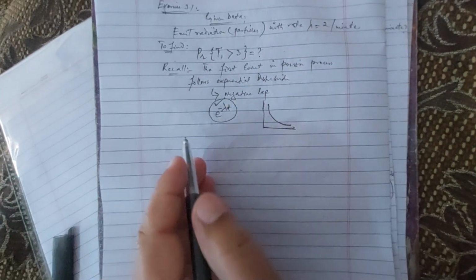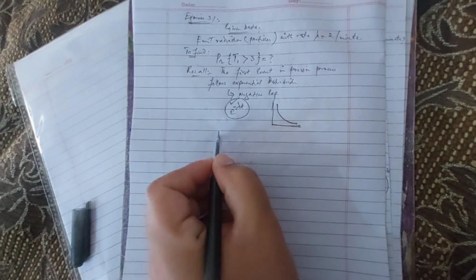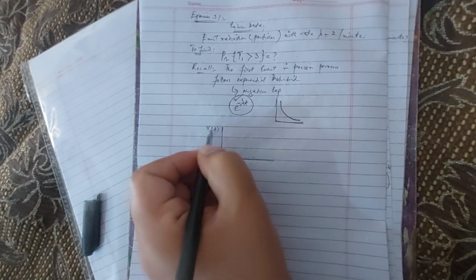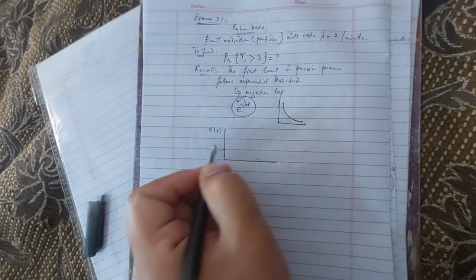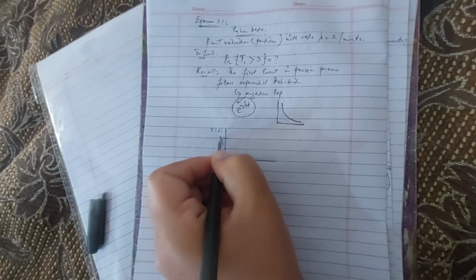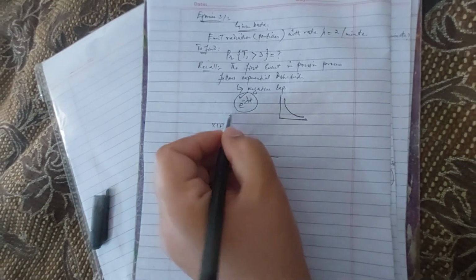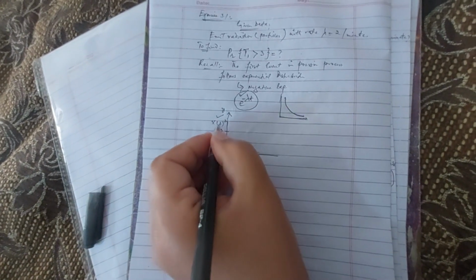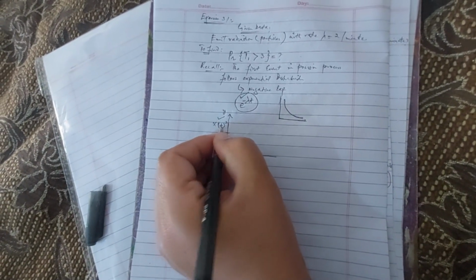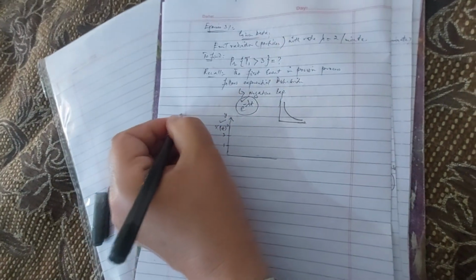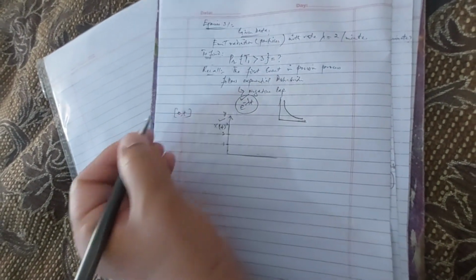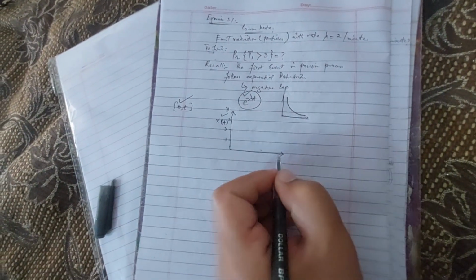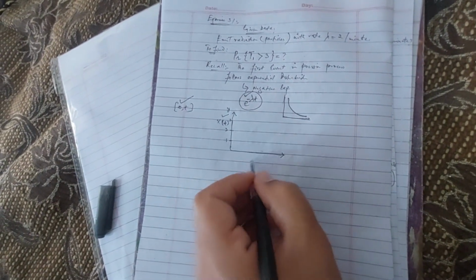Now we know that this is the Poisson process. This is X of t, the number of events occurring over time t. This is the first event occurring, this is the second, and this is the third, and so on. So the y-axis represents X of t, the number of events occurring over the time period from 0 up to t, and the x-axis represents the time period.